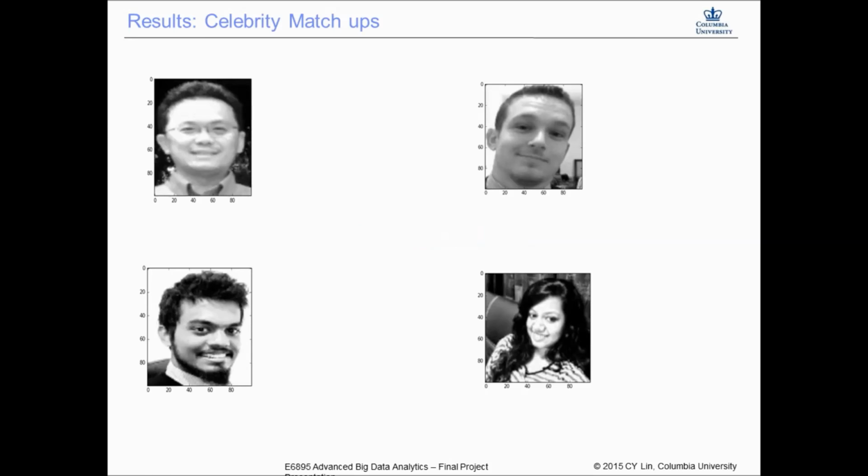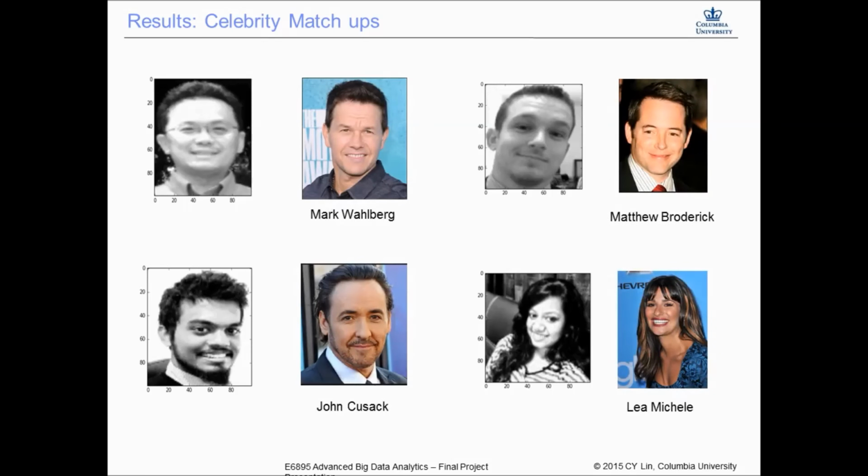What we decided to do was take four images of our professor and our 3 TAs. So here you have David, you have Eric, you have Sanjana, and you have Professor Lin. We took their faces and identified which celebrities they matched the closest. These were the results we obtained. We had the professor matching Mark Wahlberg, Eric matching Matthew Broderick, David matching John Cusack, and Sanjana matching Lea Michele, which, if you look at it, are pretty good results considering the kind of accuracy we've achieved.